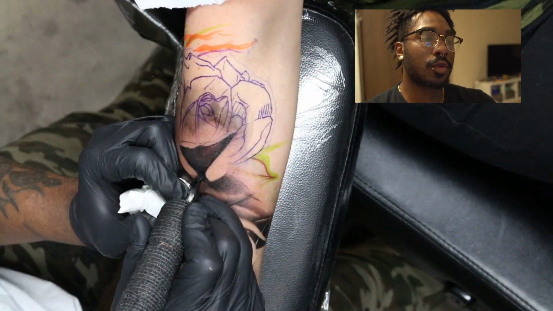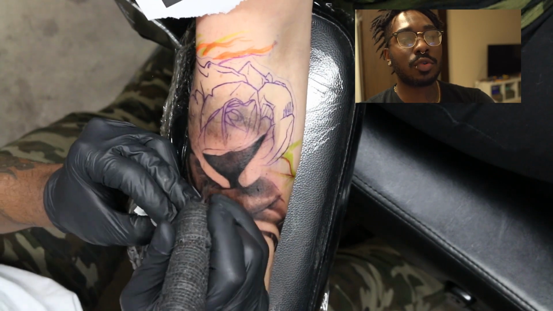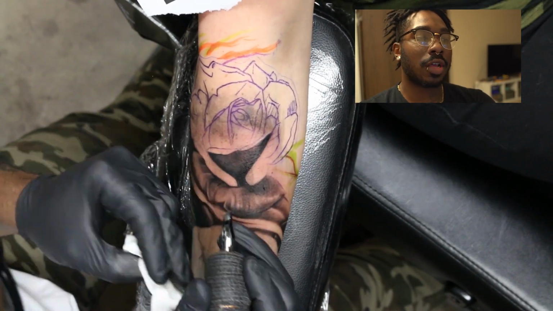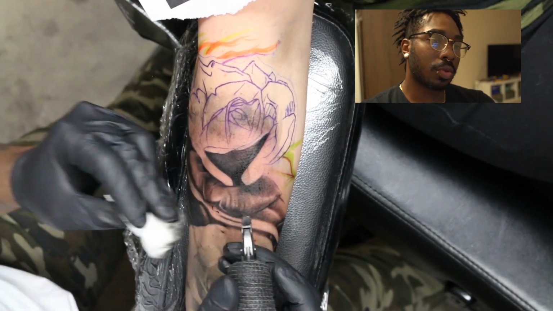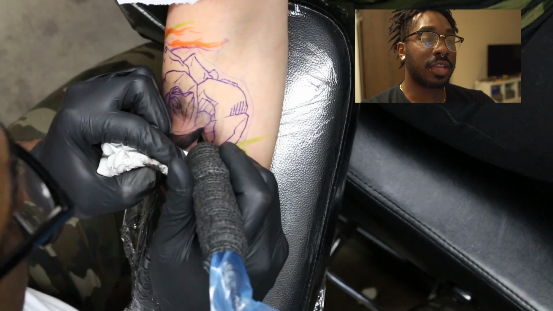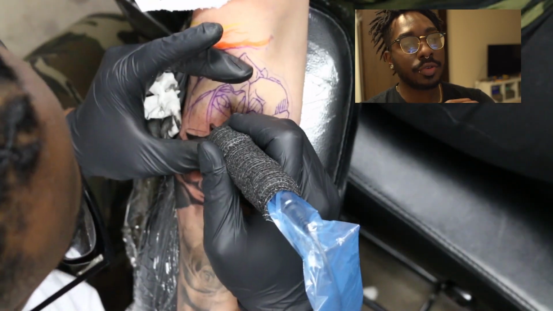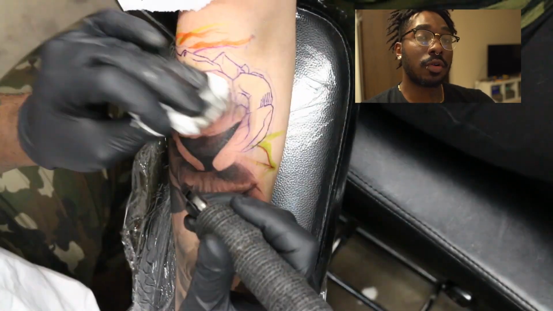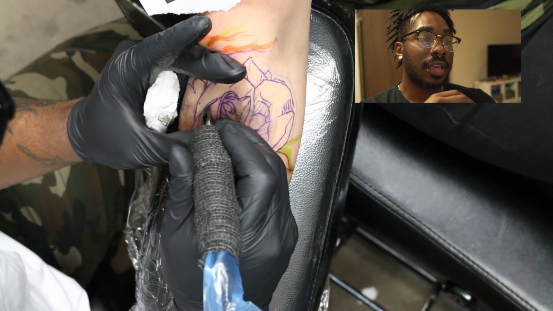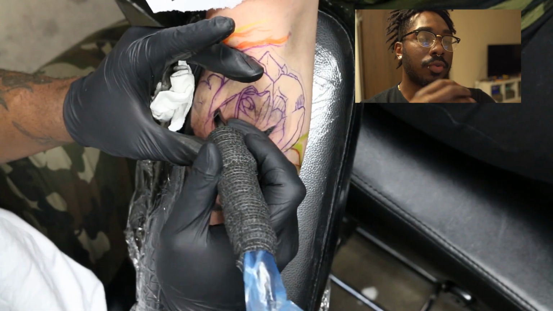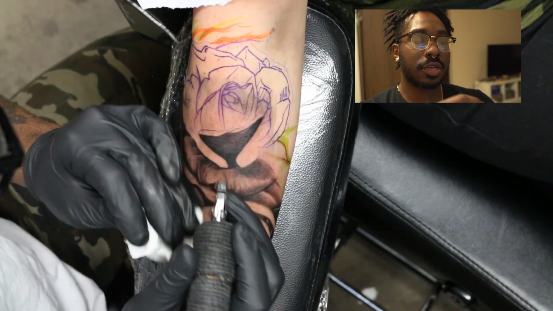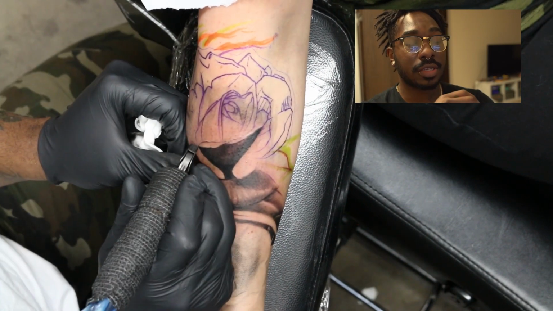It's like I'm tattooing around these petals that fold over. Like I said before, it helps to give more context to what needs to be done as far as the value is concerned. Value is extremely important. If you don't know what value is, it's how dark something is in relationship to how dark something else is.